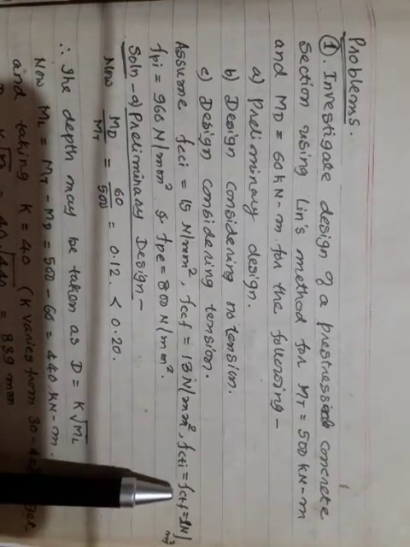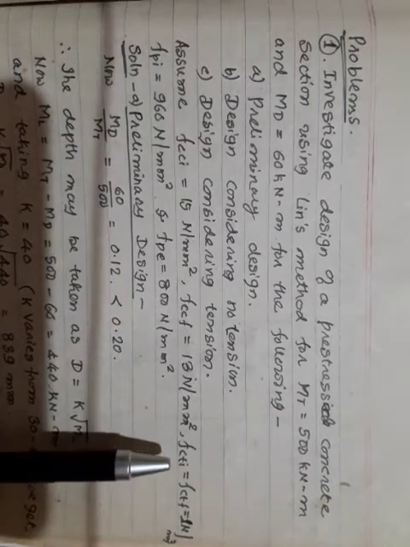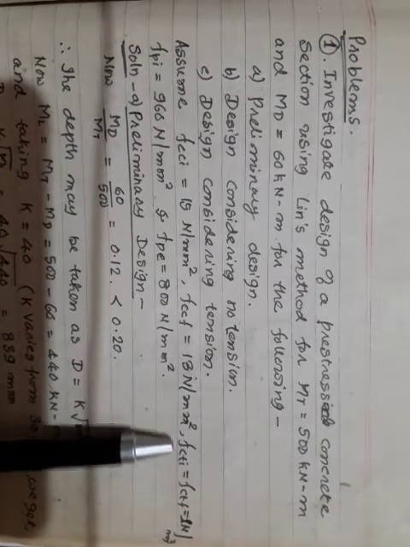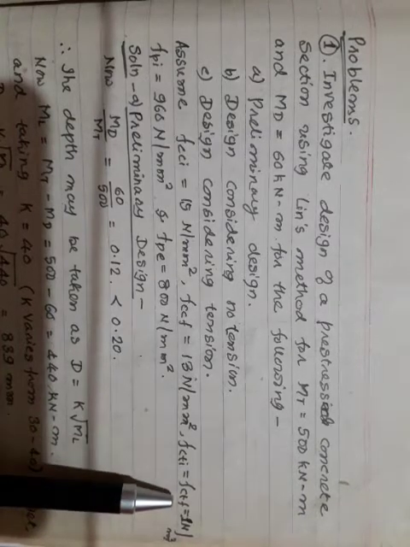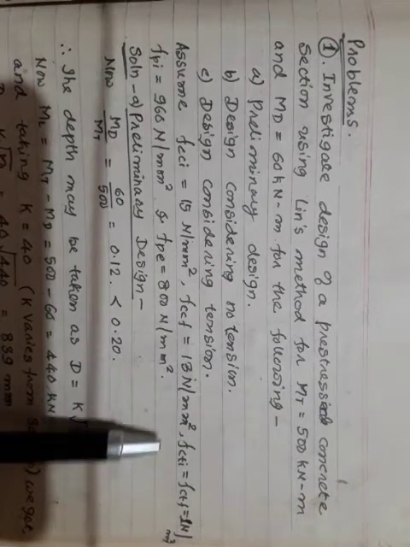FCTI or FCTF, the permissible tensile stress in concrete in initial or final condition, is equal to 1 Newton per mm square. These are the values he has given.